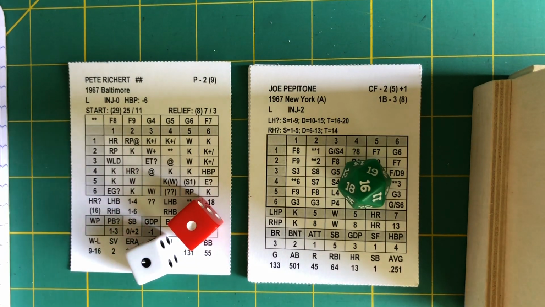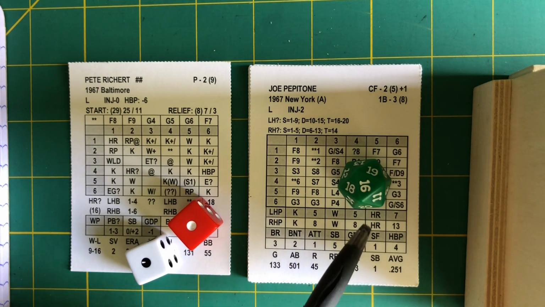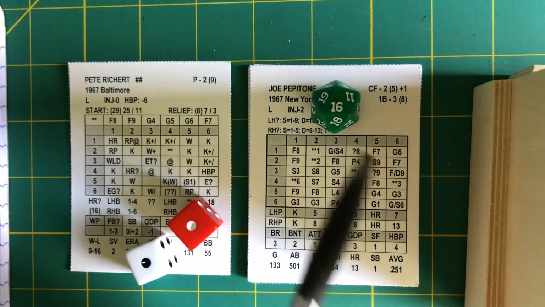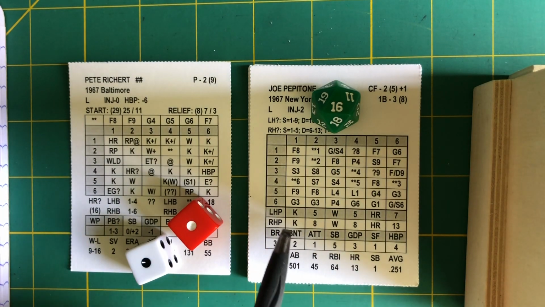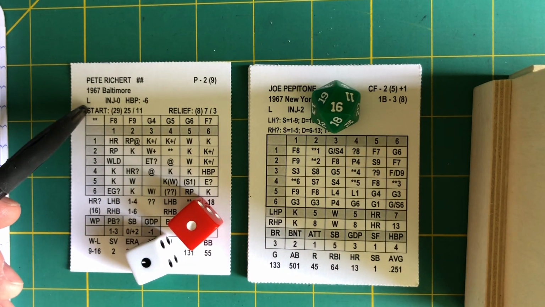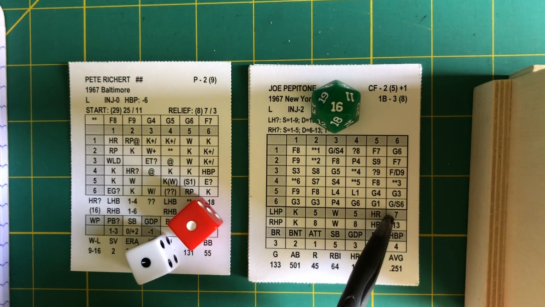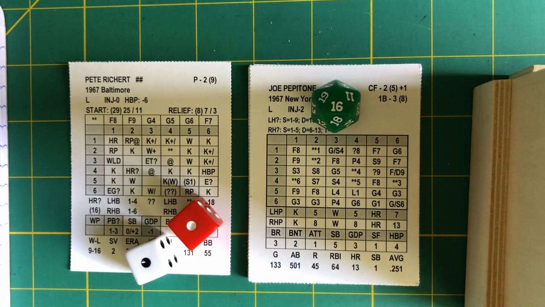1-1. Okay, now we have a straight homer. Now this is different than the homer question mark on the pitcher's card. The straight homer on the pitcher's card is only checked in one spot, and that's on the batter's home run. So we rolled our D20 and we got a 16. So we look at the batter's home run. Remember, Richard is a left-handed pitcher. So we look here, 16. Our home run number only goes to 7. So it is not a home run.